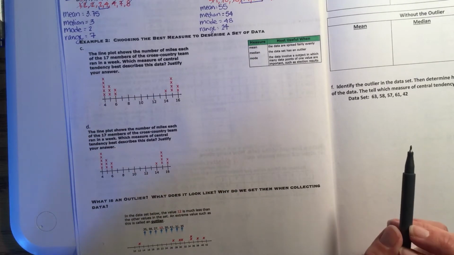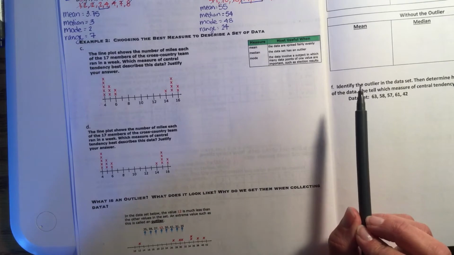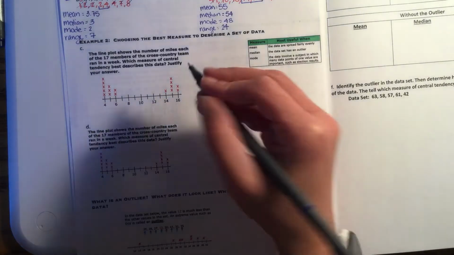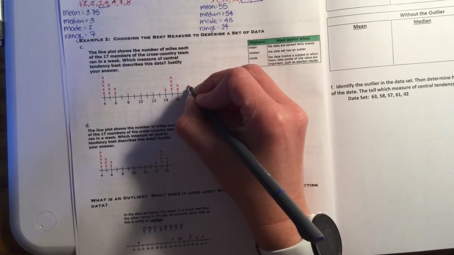So this one says, the line plot shows the number of miles each of the 17 members of the cross-country team ran in a week. Which measure of central tendency best describes this data? And justify your answer. So this one doesn't really have an outlier because we have some on the 4, 5, and 6, and then some on the 14, 15, 16, so they're both on the outside. I would say that you'd probably use the mean because there's a similar number on each side, even though there are none in the middle.